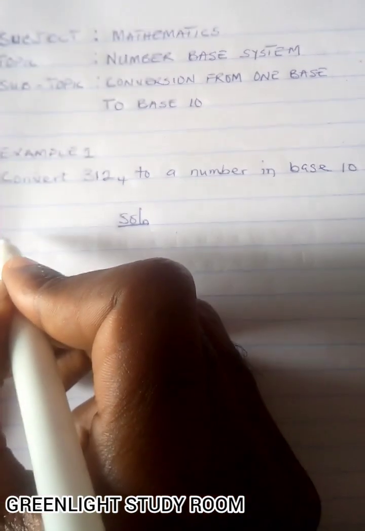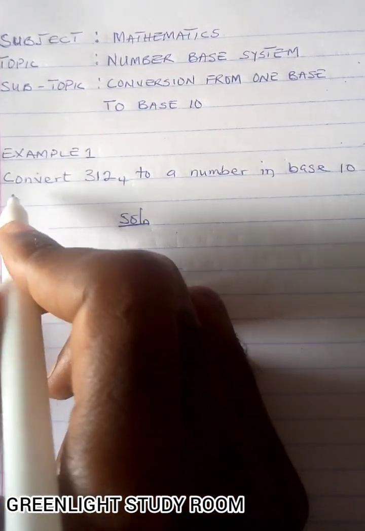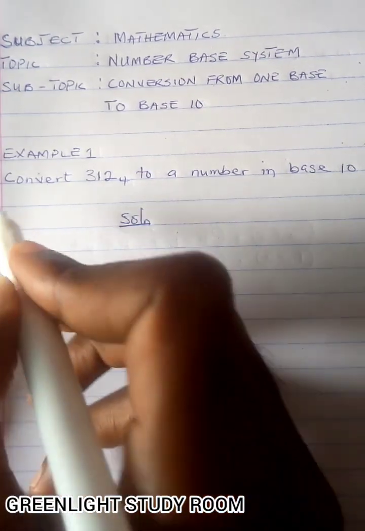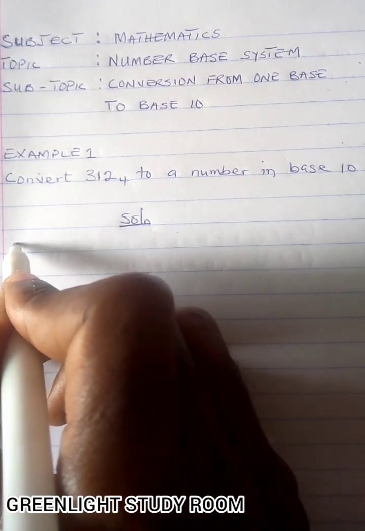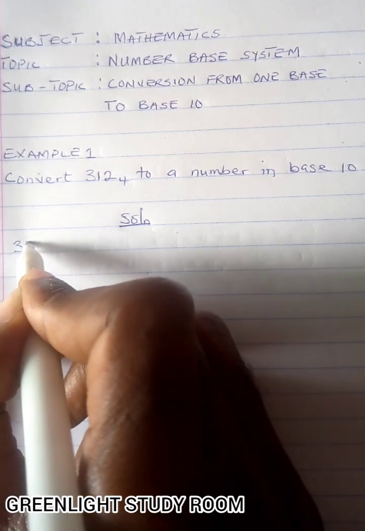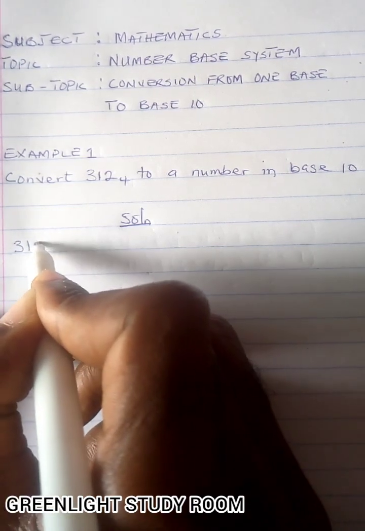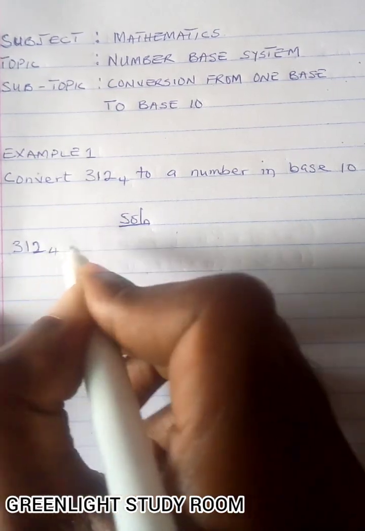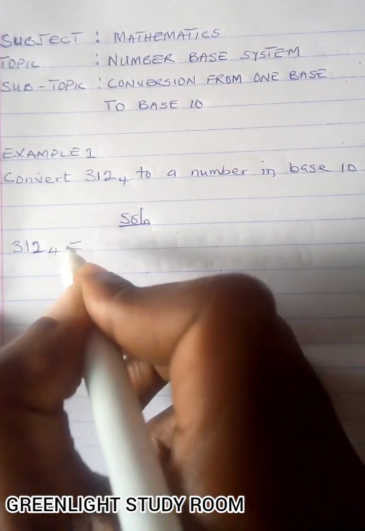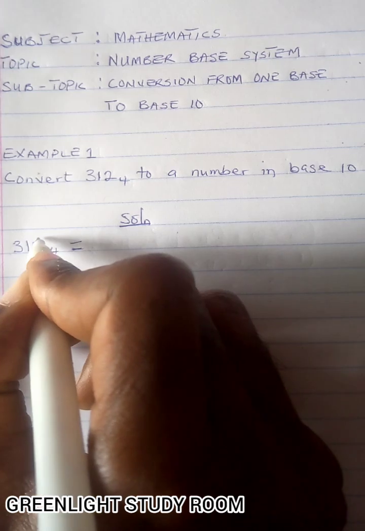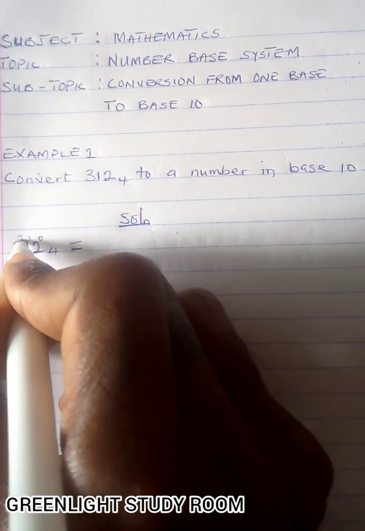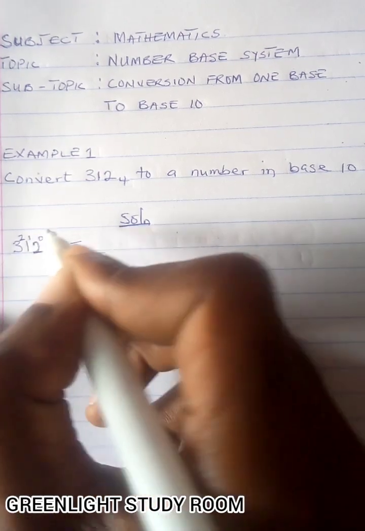So the first thing we are going to do is expanding, and in expansion, this is what you do. You write 3, 1, 2, which is the number you are expanding. The number is in base 4. So from this part, write 0, write 1, and write 2 here.